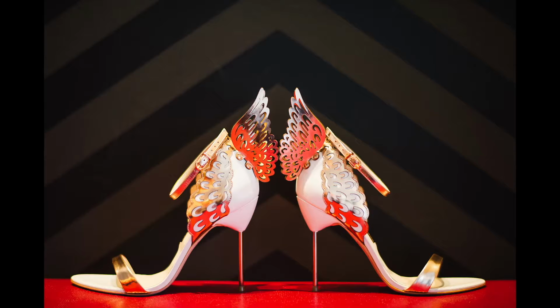I have these shoes for the bride. This was another wedding in DC, and she had these interesting shoes with feathers, wings on the back. The whole time I'm looking for something to do with them. I couldn't quite figure out something interesting, and I found the pattern on the wall.